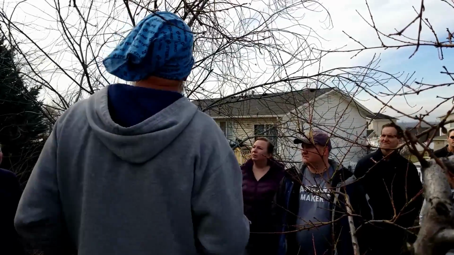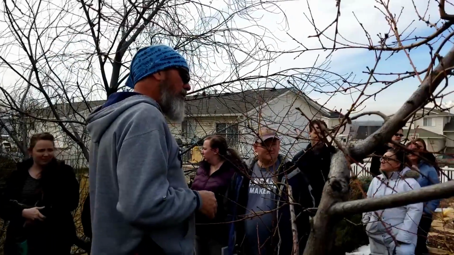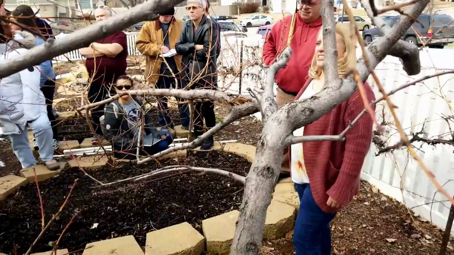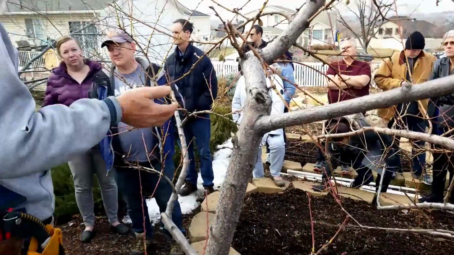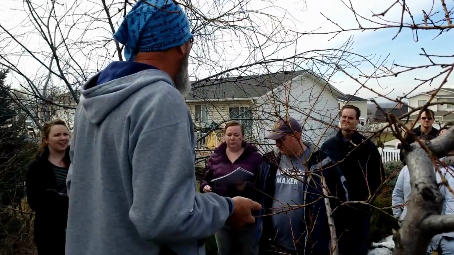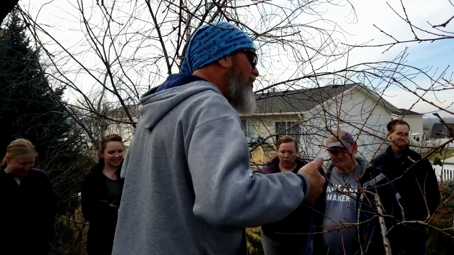Malie does not have any pear trees. Do you have any pear trees? She has a pear tree down there. My common rule of thumb on a pear tree is no matter what you do to it, it's going to water sprout. That's just the nature of the beast. It just does it.